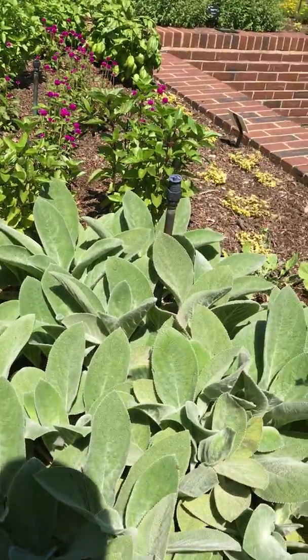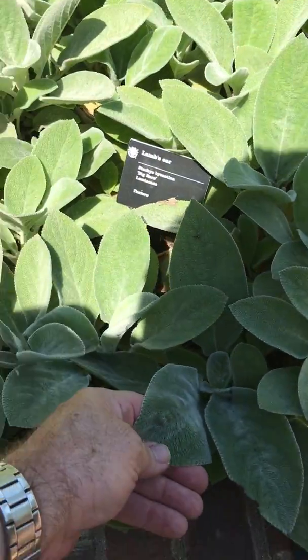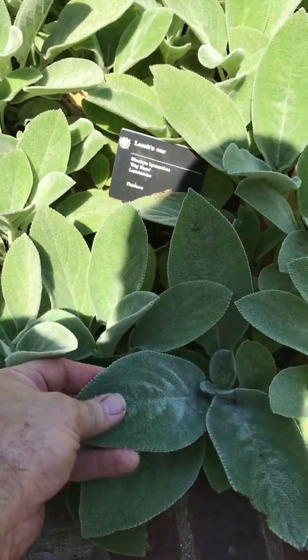Oh, and here's lamb's ear. If you haven't ever felt lamb's ear, you need to go and find it. It is just the softest thing to touch this and feel its fuzziness.